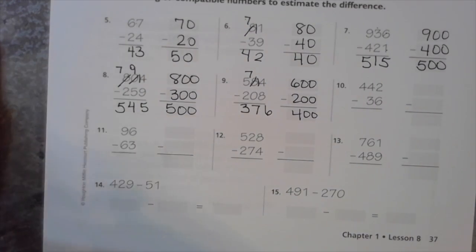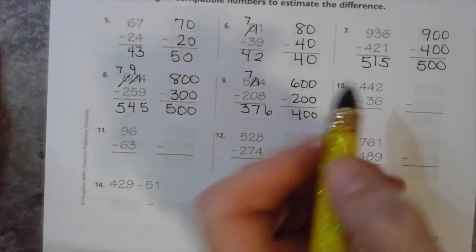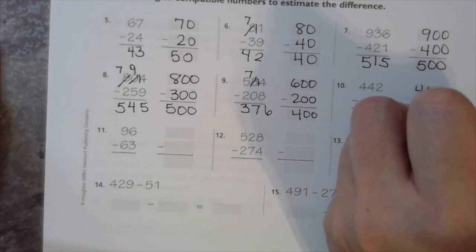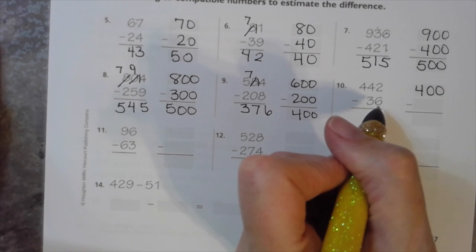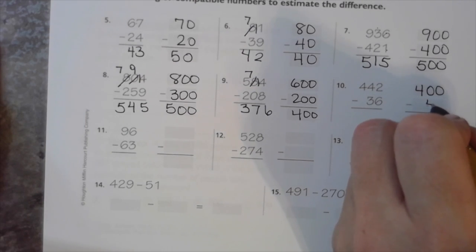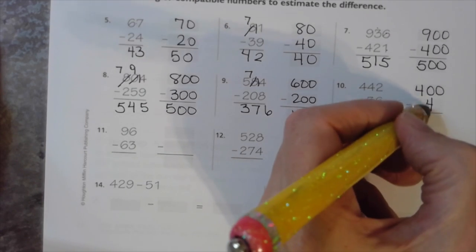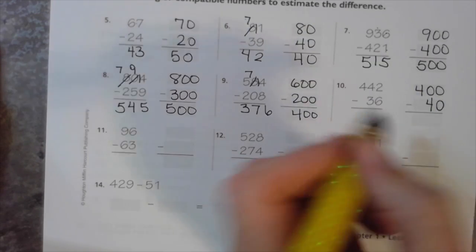Okay, I totally know you can. The only thing is going to be making sure you keep those hundreds, tens, and ones lined up. Okay, 442 rounds to 400. 36 rounds to 40. But I need to make sure I keep my 4 under the 0 in the tens place. And then write my 0 ones there.